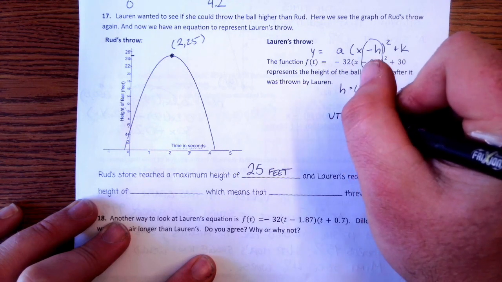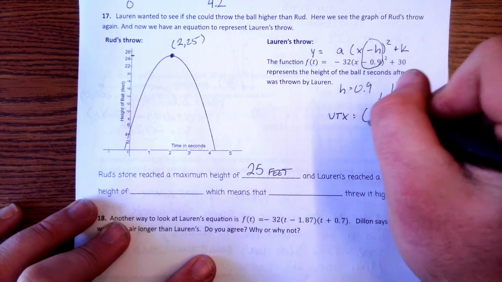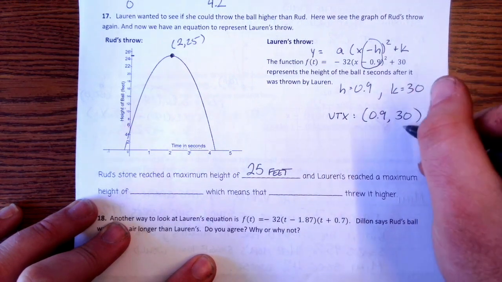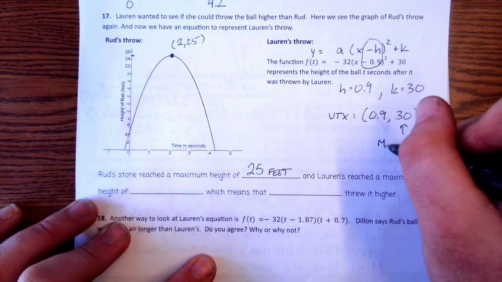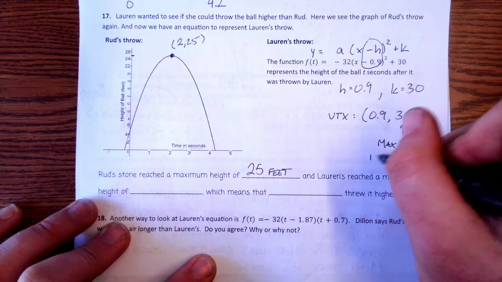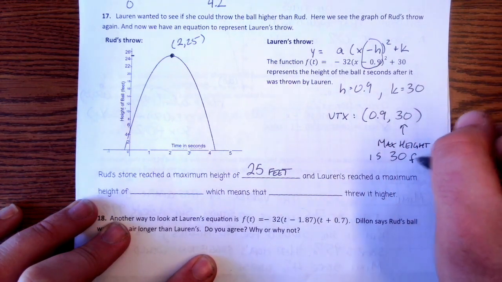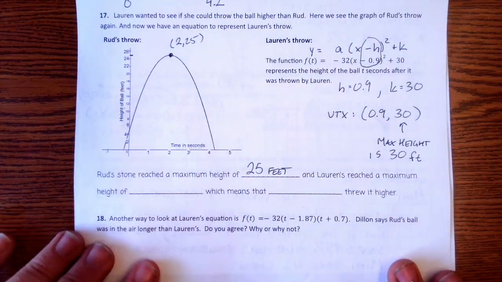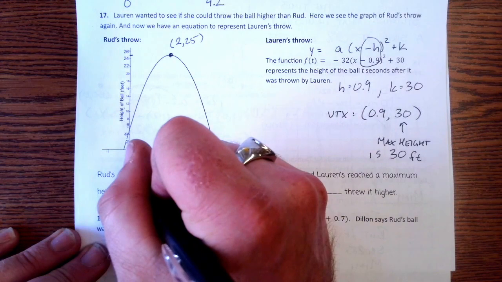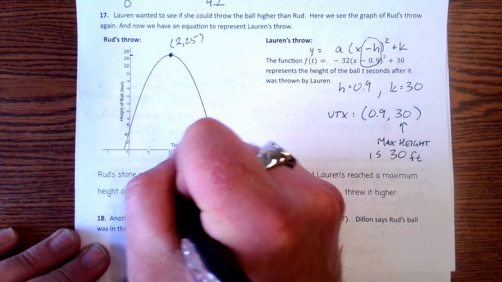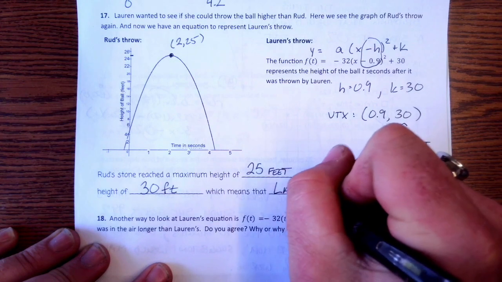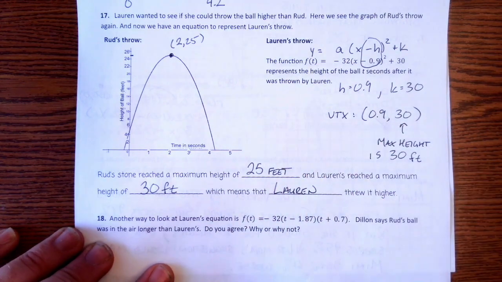So the vertex on her equation is at the point 0.9, 30, which means that its maximum height is 30 feet. So it looks like Lauren threw the ball higher than Rudd did.